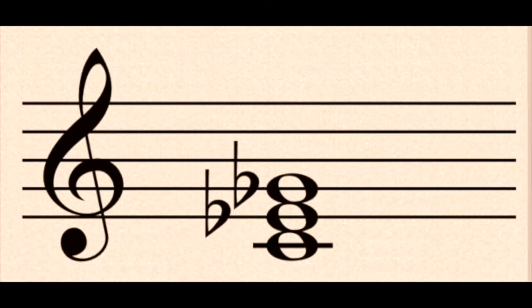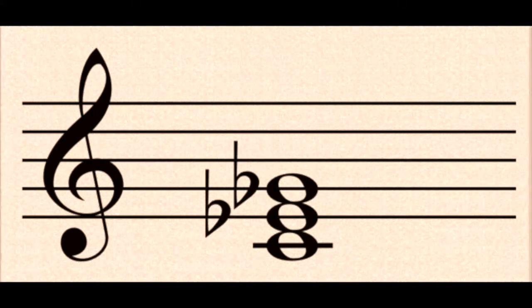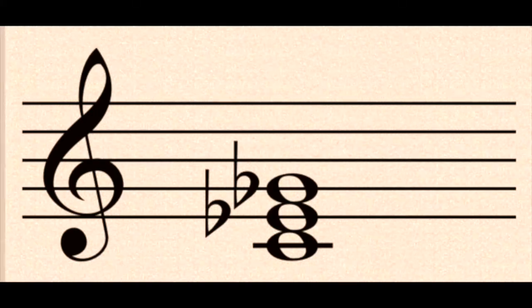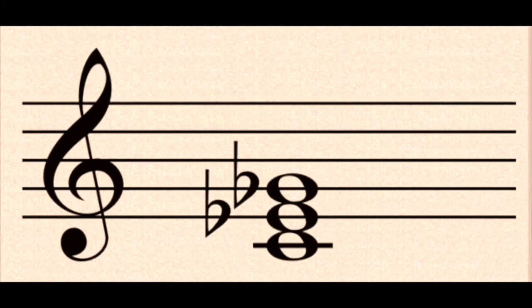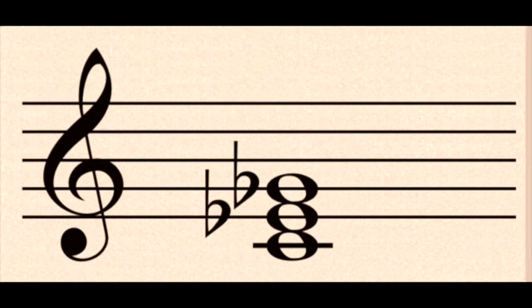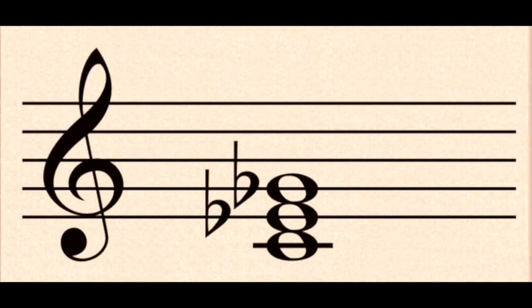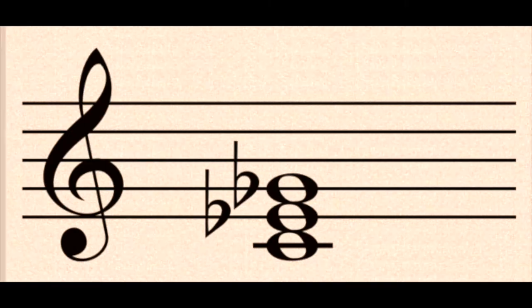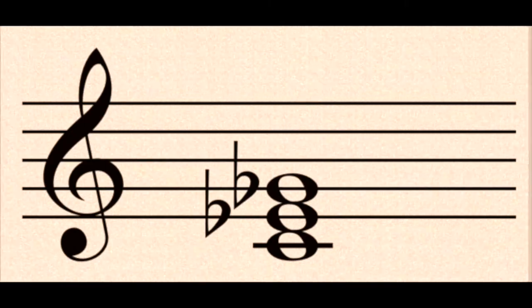You can create a diminished triad from a major triad by simply lowering the third and the fifth one half step. Or you can create a diminished triad from a major triad by lowering only the fifth by 1 half step. A diminished triad has a dissonant sound to it. It's built using 2 minor thirds.